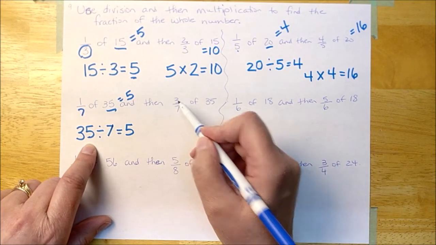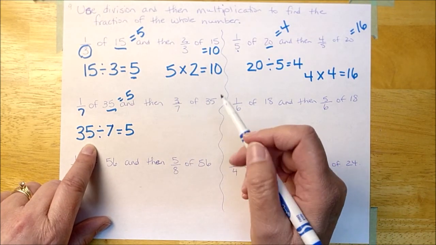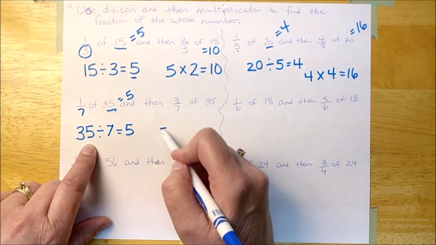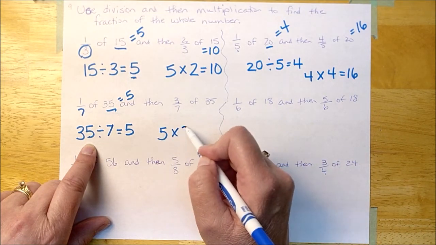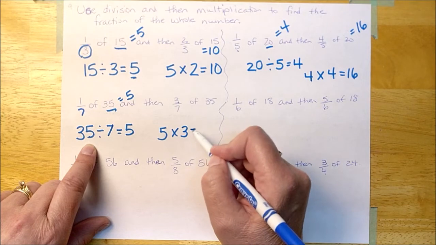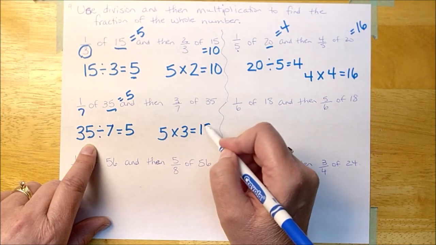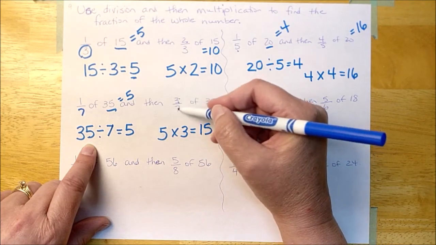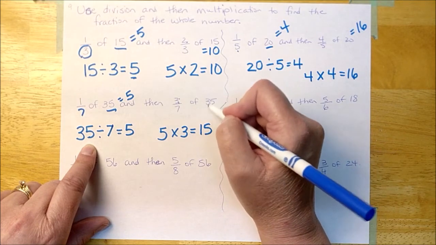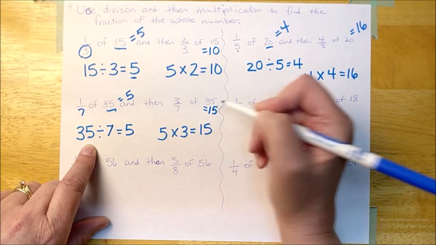But it says now I get to have 3 of those groups of 5. So I know each group has 5, and I'm going to multiply by 3 because I get 3 of them. So 5 times 3 is 15. So if I was getting 3/7 of the 35, I would be getting 15.